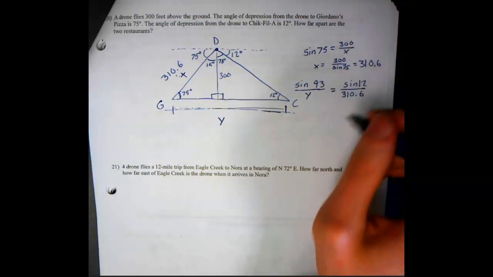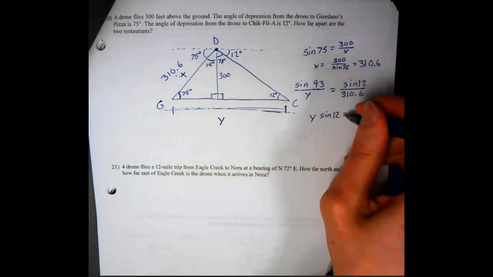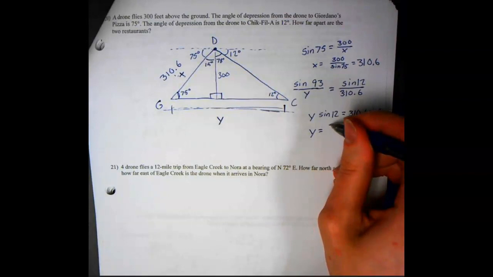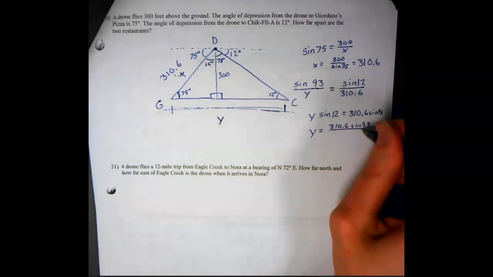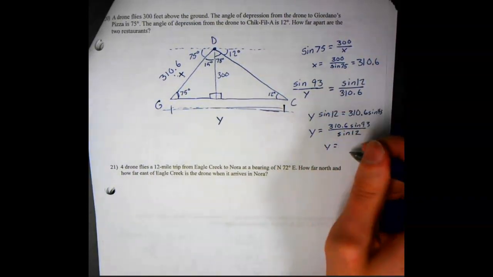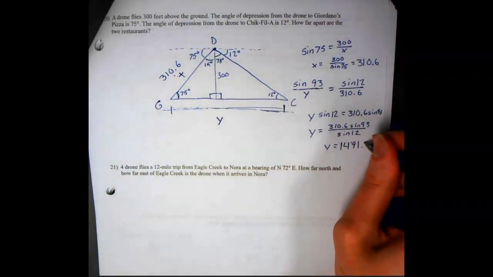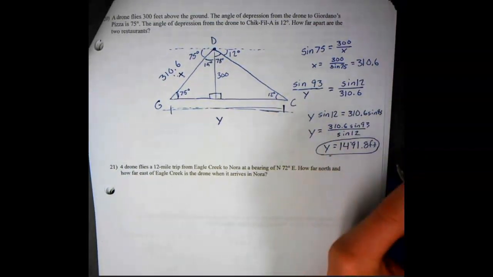We're going to do our cross multiplication. So I'll say y sine 12 equals 310.6 sine 93. Divide by the sine 12. And y is going to equal 1,491.8 feet. And that is our answer.